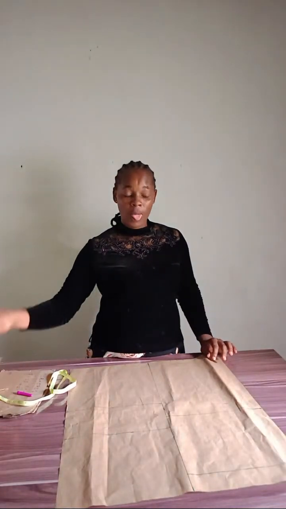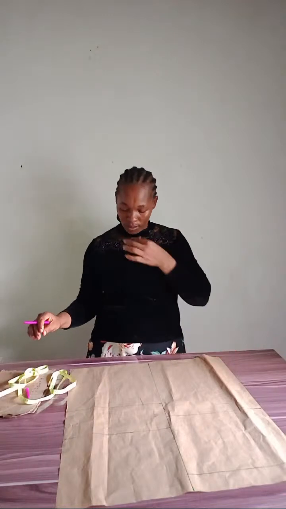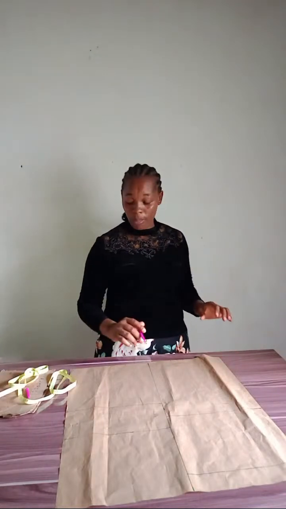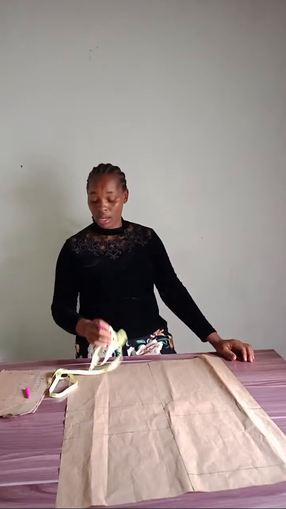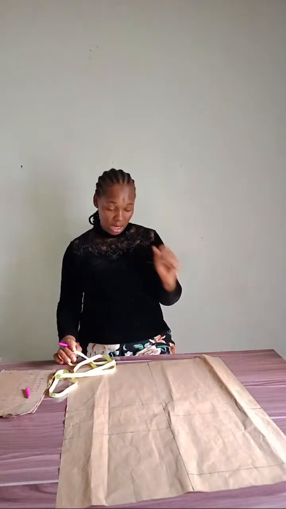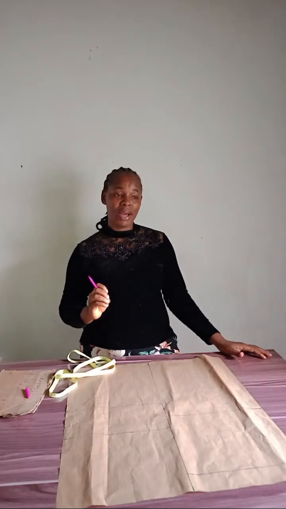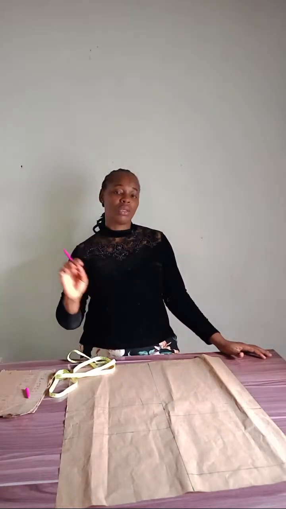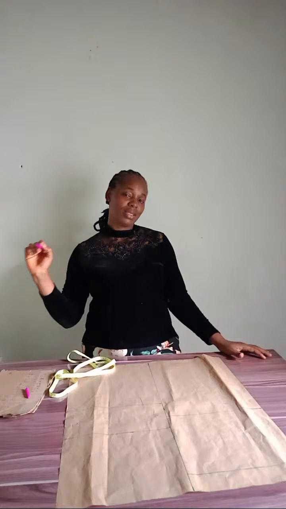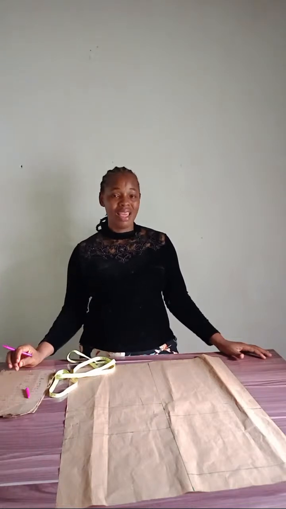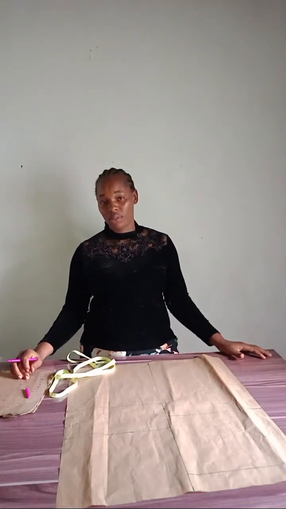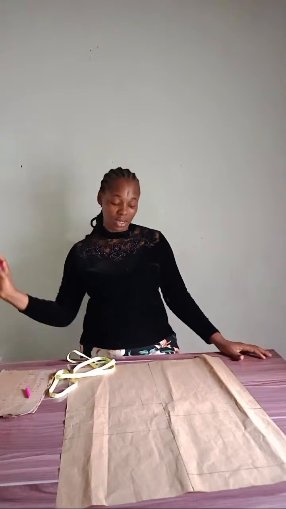So now, another thing we want to calculate is the bust line. How do we get the bust line? The bust line is your bust divided by 6 plus 1.5. Now our bust is 40, divided by 6 is 6.66666. Then plus 1.5, we have about 8.16.